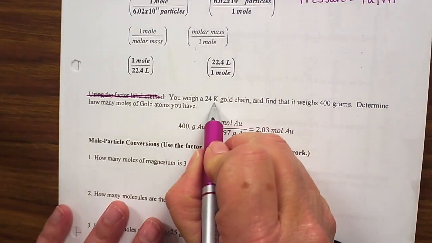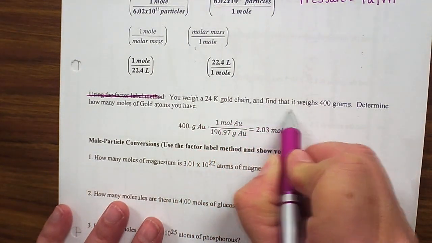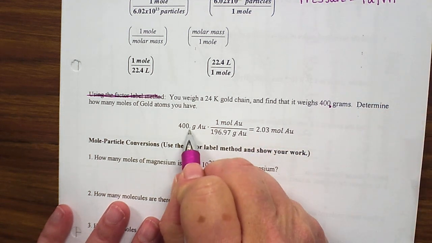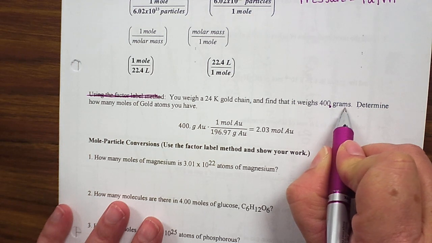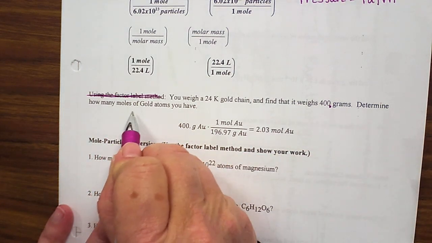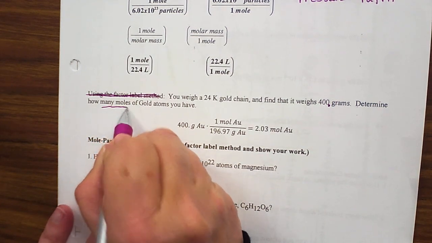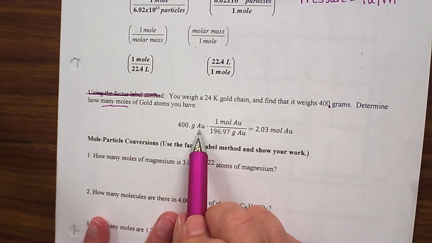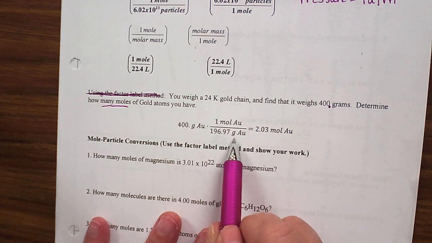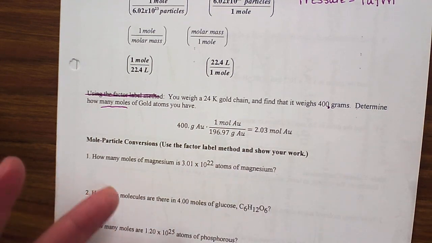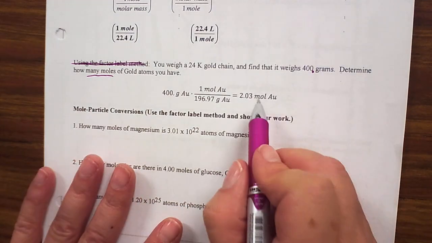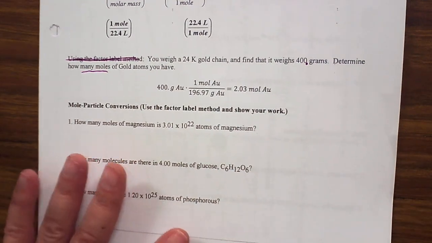You weigh a 24-karat gold chain, and you find that it weighs 400 grams. There is a decimal point here. It's here, but it's not here. Determine how many moles of gold atoms you have. So we start with the grams of gold. We put grams on the bottom and 1 mole on top. Super easy. You guys are already doing that at home by yourself, right? And you get 2.03 moles of gold.